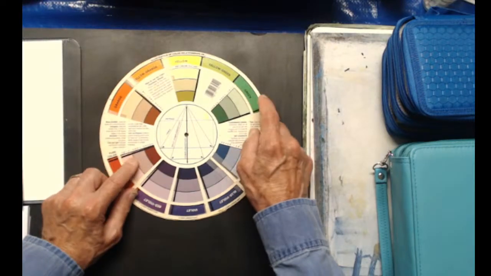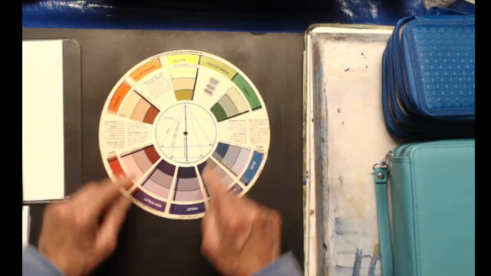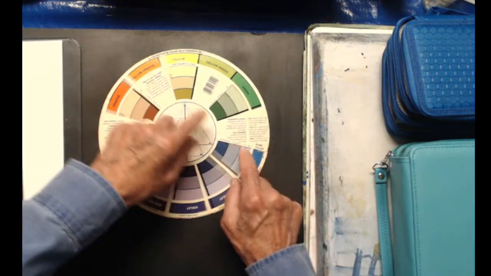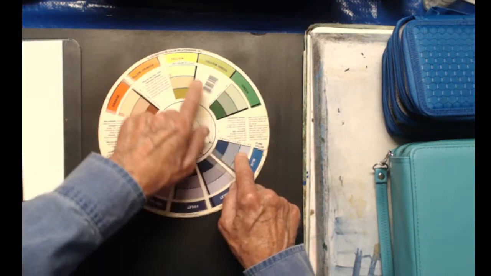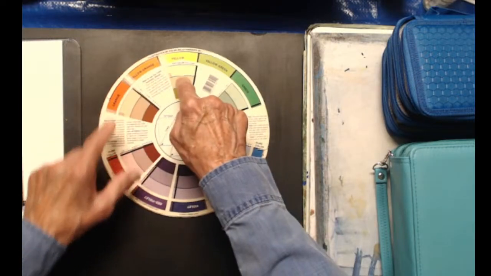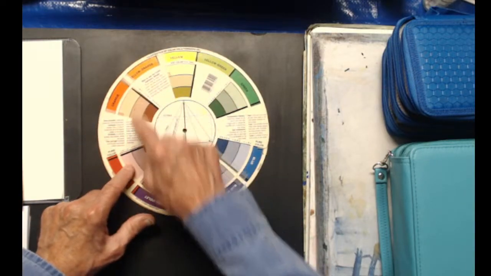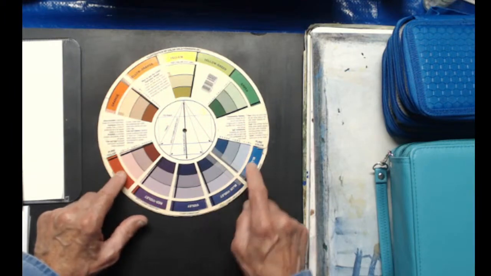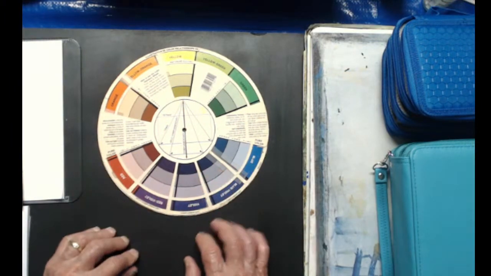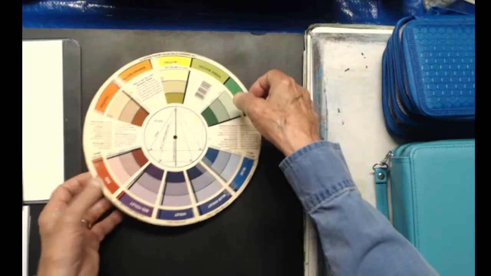Now the secondary colors, green, orange, and violet, can be mixed from the primaries. For example, you mix blue and yellow and you get green. In the same way, you mix yellow and red and you get orange. And the last one, you mix red and blue and you get violet. So those are the secondary colors.